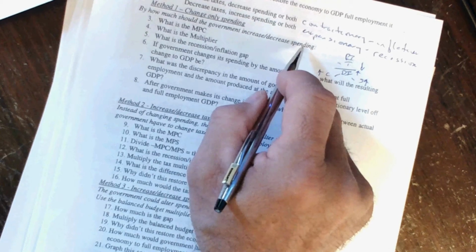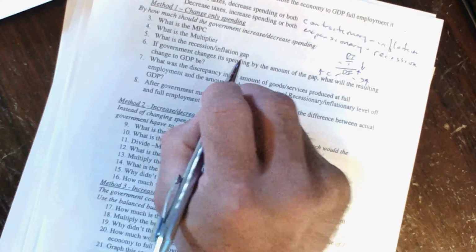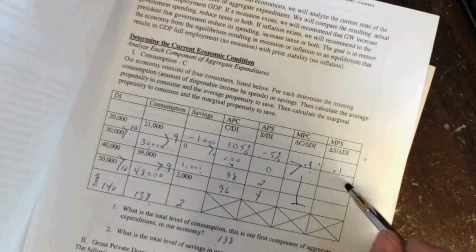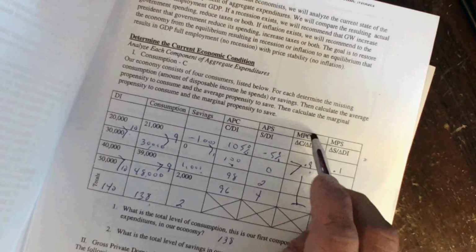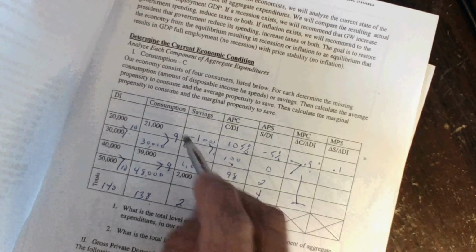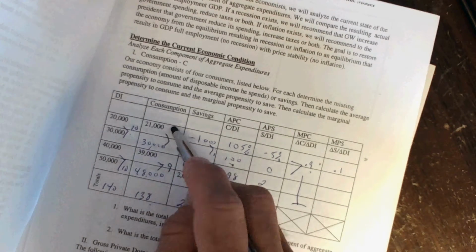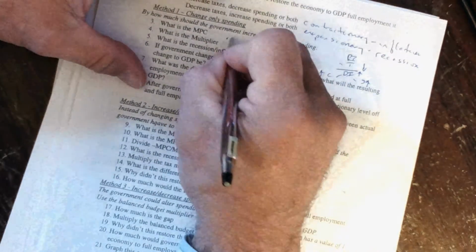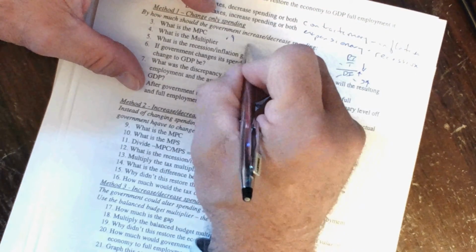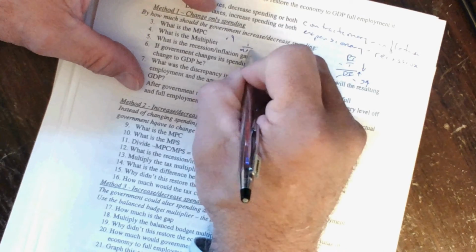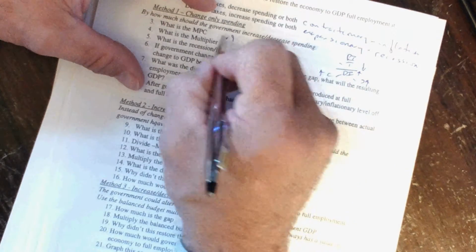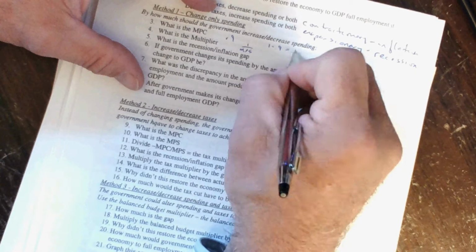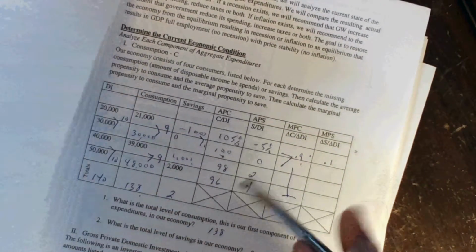How much would the government need to increase or decrease spending to fight this recessionary gap? What's the marginal propensity to consume? From the original session, we determined that the marginal propensity to consume was 0.9. Every time income changed by 10, consumption changed by 9. That's 0.9. The multiplier is 1 over the marginal propensity to save. If the marginal propensity to consume is 0.9, the marginal propensity to save is 1 minus 0.9, or 0.1.